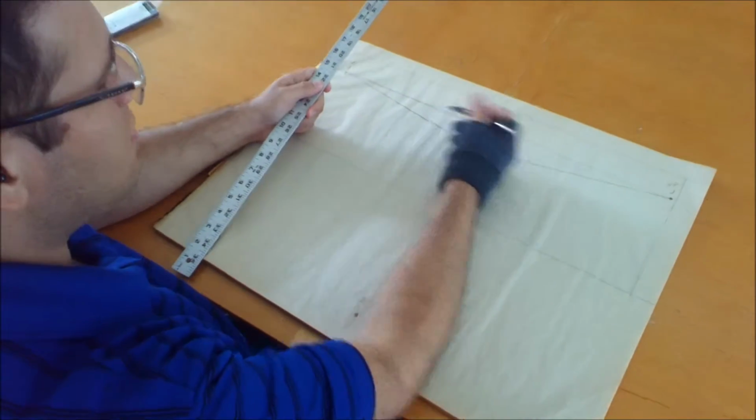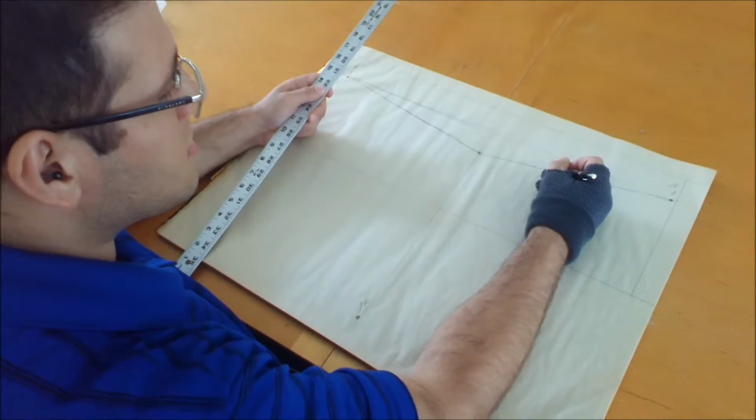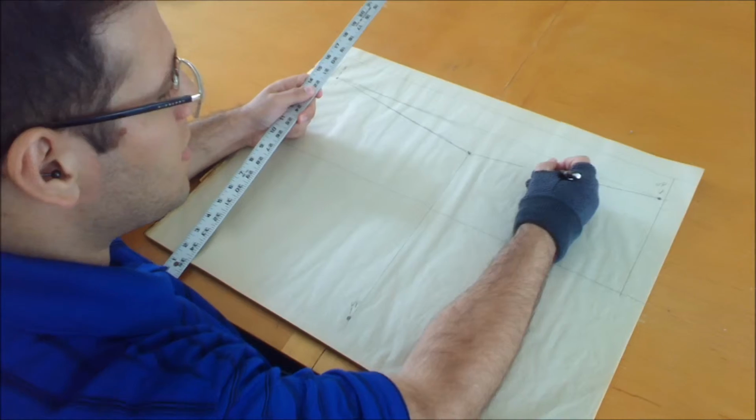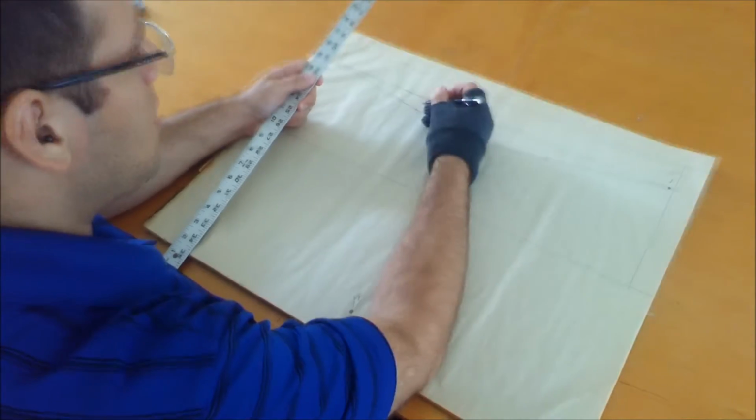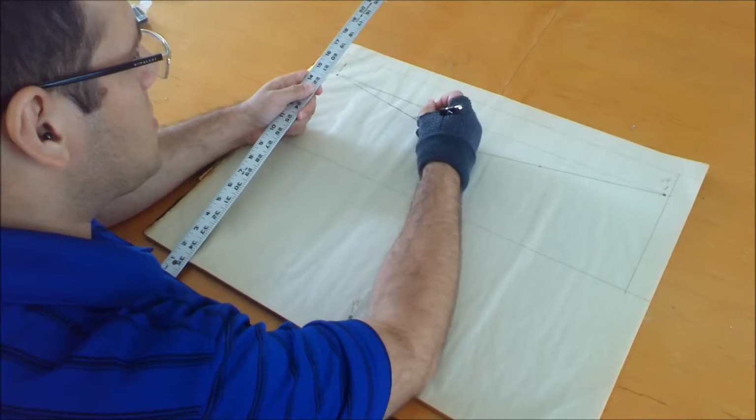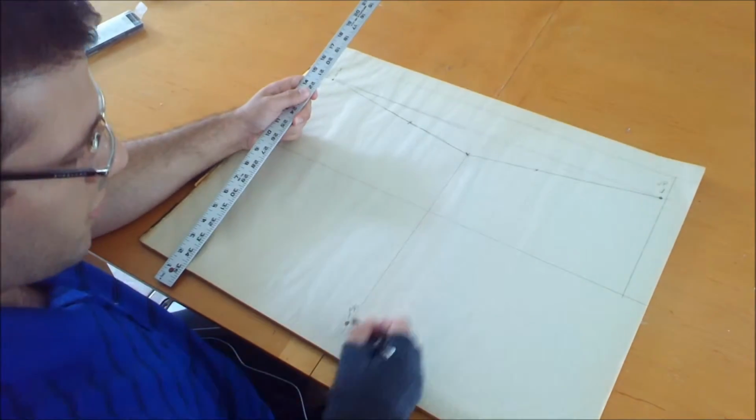So I'm just going to pick 2 arbitrary points on these 2 lines to create the edges of the building. What I'm going to do with these points here is bring them down to this third vanishing point. And it's going to create this illusion of depth from above.